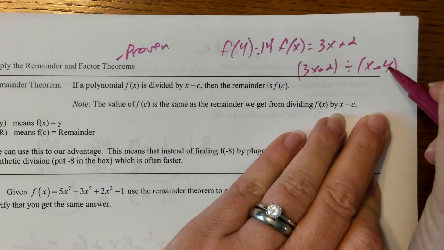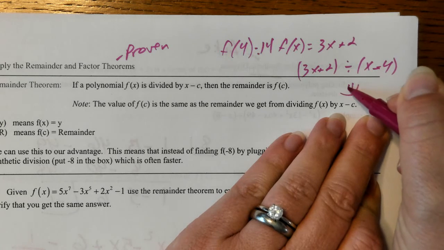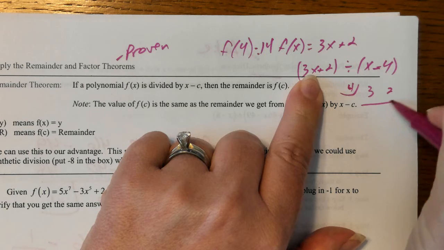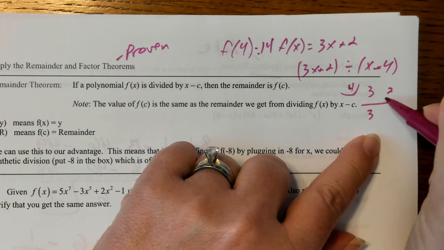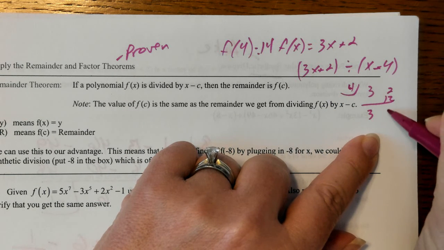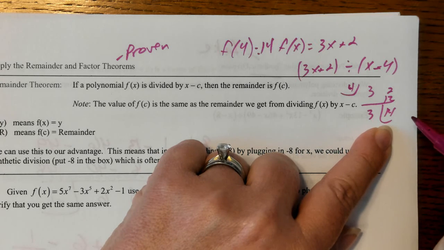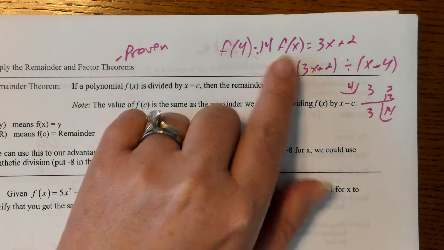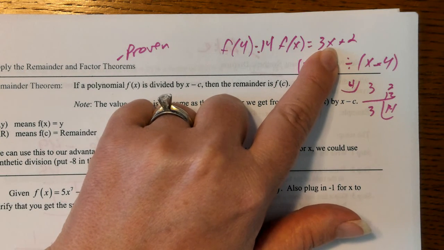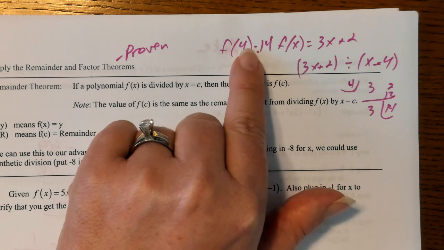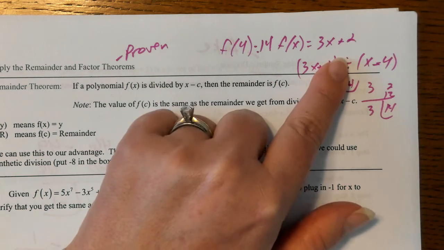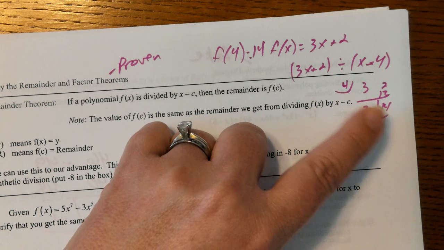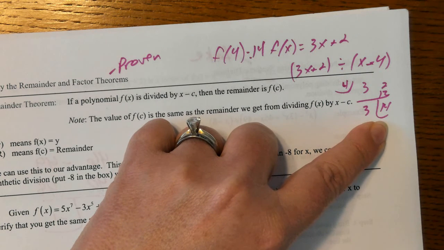If I wanted to divide by x minus 4, I'd put a positive 4 in the box, and my coefficients here would be 3 and 2. Bring down the 3. 4 times 3 is 12. Combine those, we get 14. Our remainder is 14. So notice what just happened. Plugging in 4 for x in the original polynomial gave me 14, but dividing 3x plus 2 by x minus 4 gave me a remainder of 14.